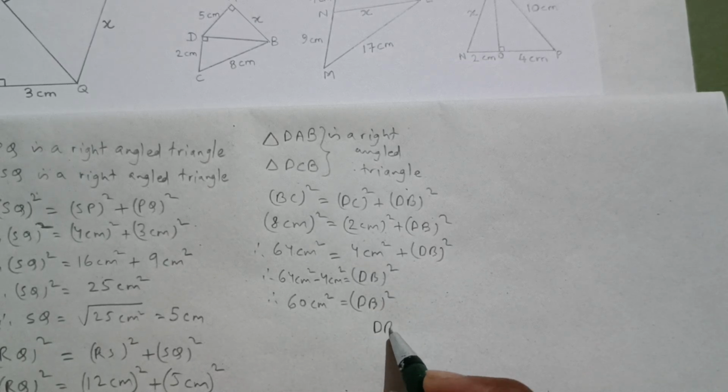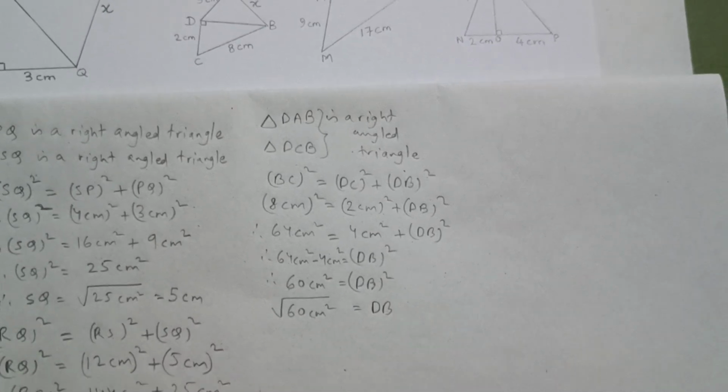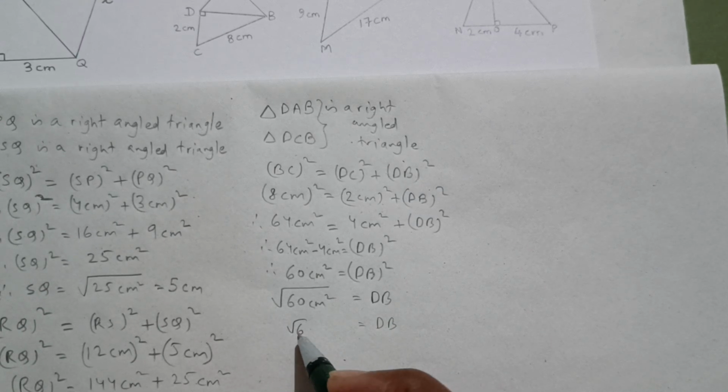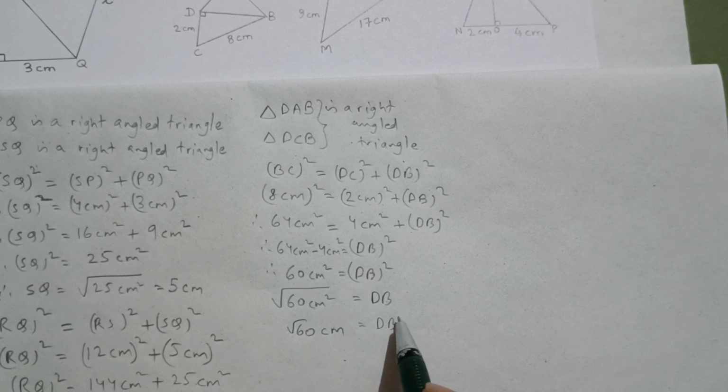So what is DB? DB is square root of 60 centimeter square. So DB is square root of 60 centimeter, since square root of centimeter square is centimeter.